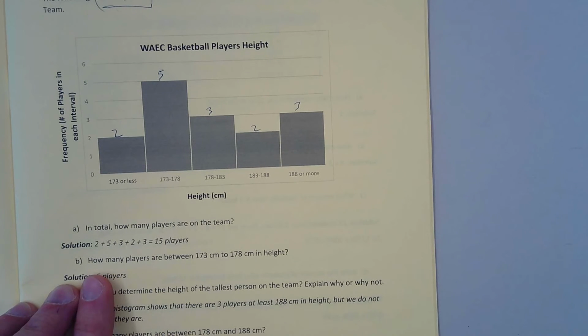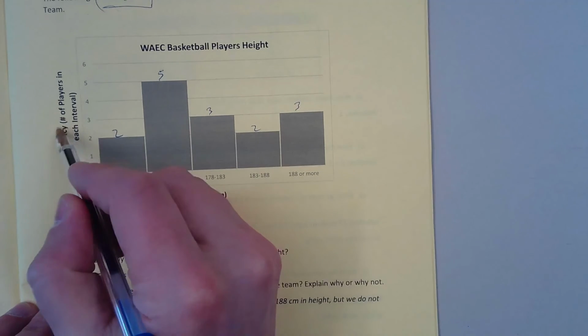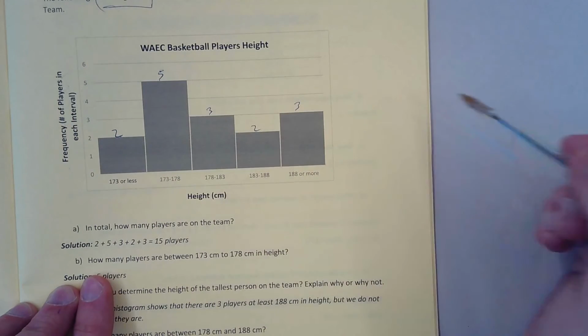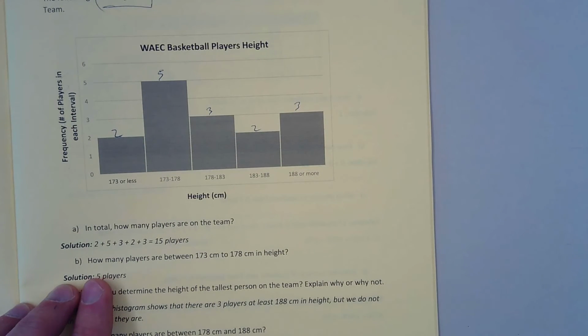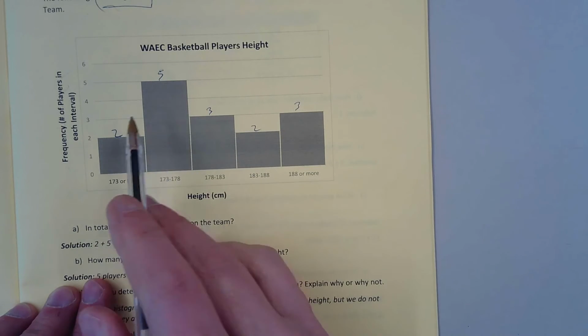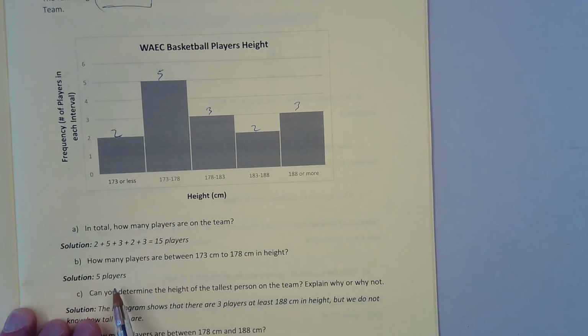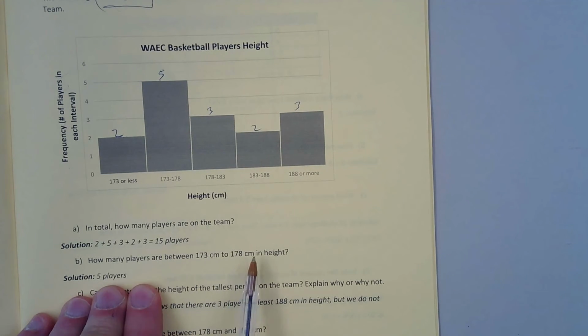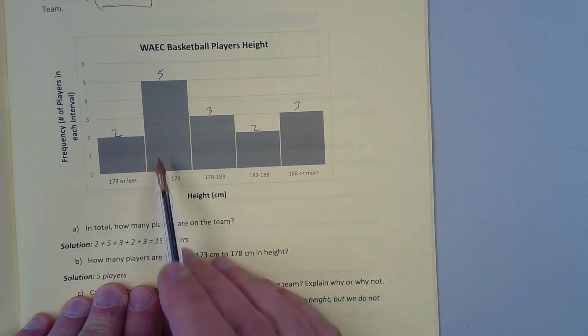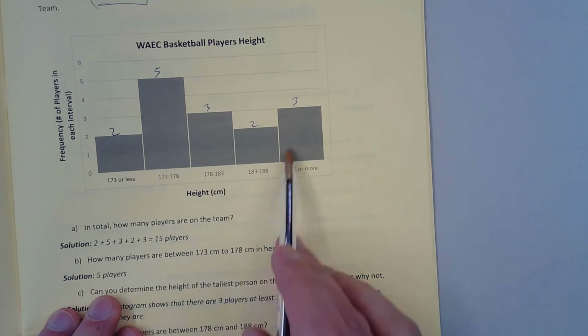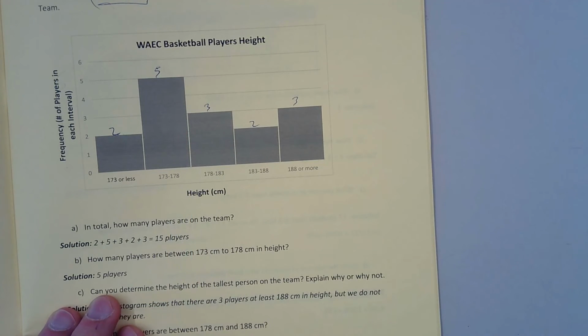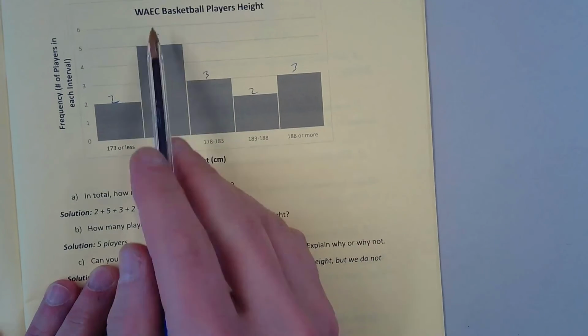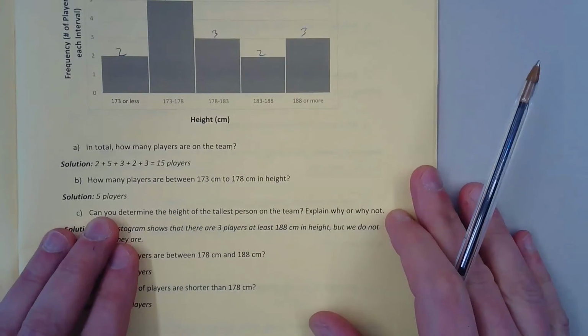You had to actually add up the heights, because this is number of players. So you might have questions that'll do that kind of thing, right? Add up all those bars. How many players are between 173 and 178 centimeters in height? Yeah, 5 there. So you would say that that's the most common height category for these particular basketball players. We don't actually have a basketball team, so.